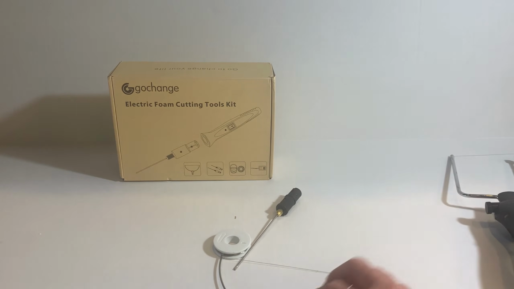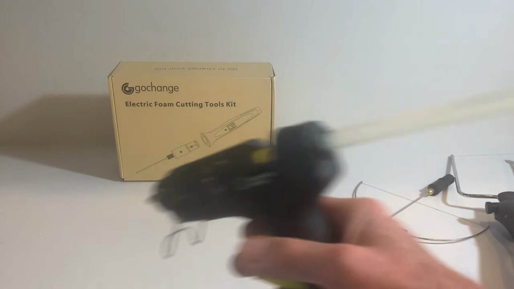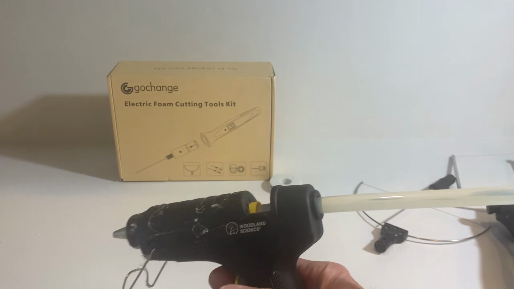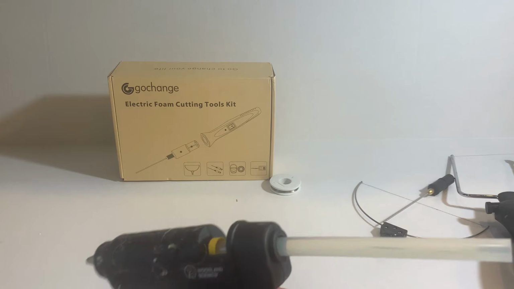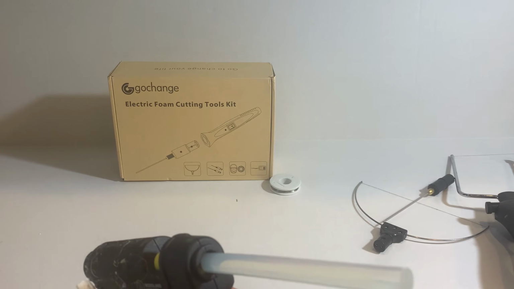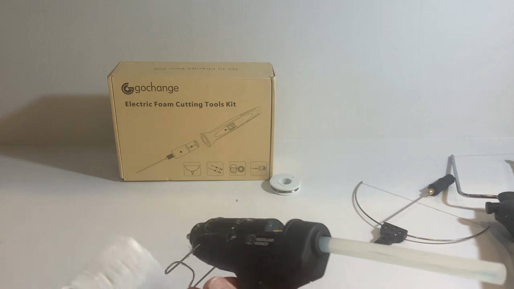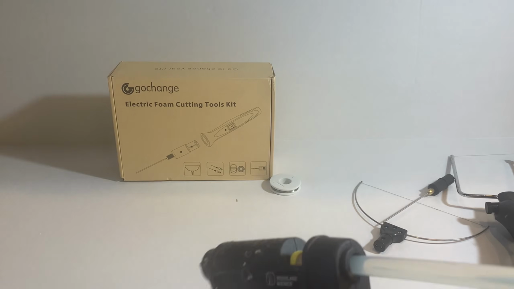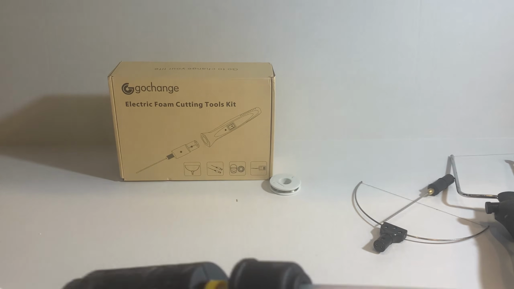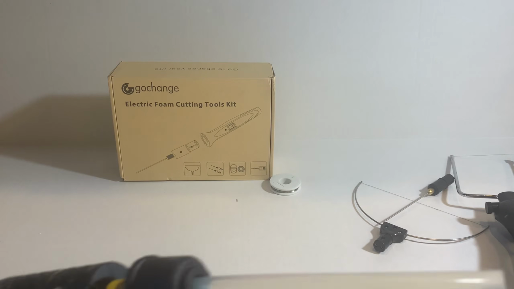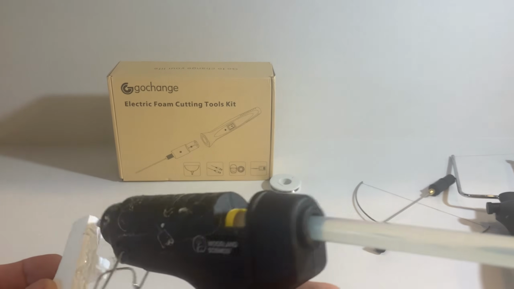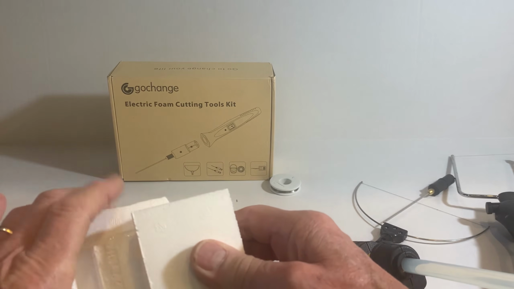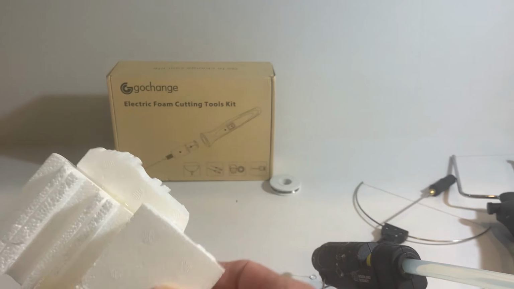For gluing, I use the Woodland Scenics glue gun. Say I made a mistake and I want to put this back together. You can't figure out where this goes, but you can easily glue pieces back with this. Let it cool, and it makes a very, very solid joint.